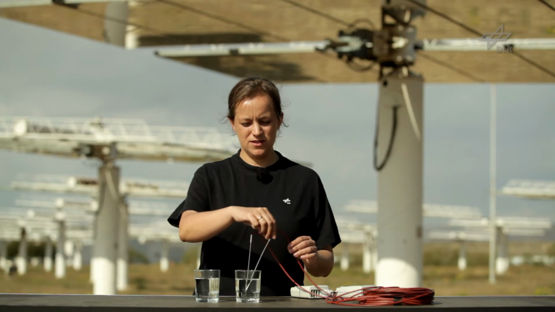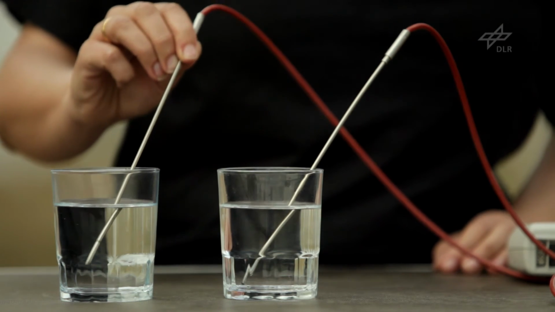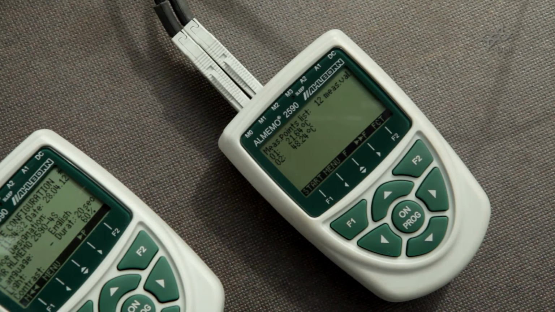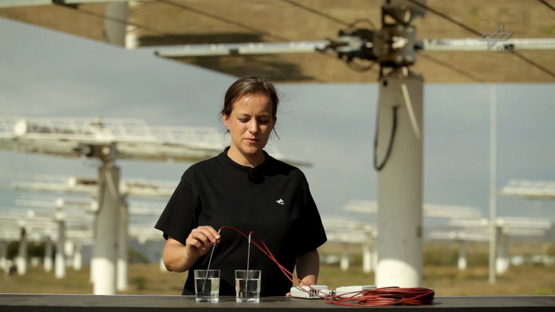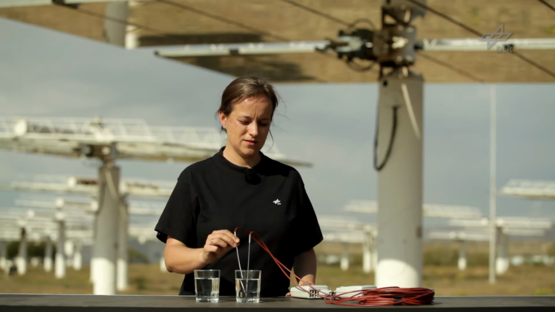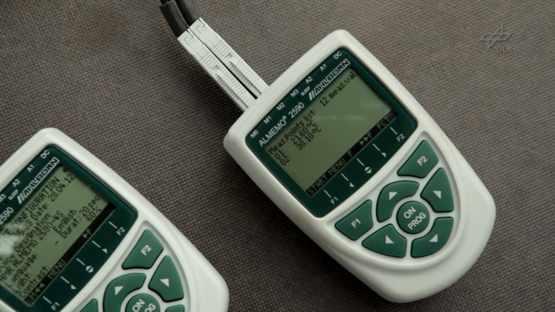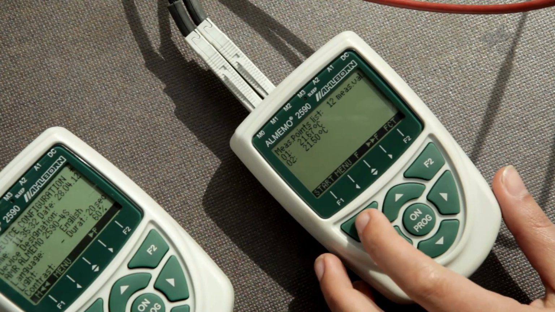If we then take one sensor and switch it into another pot with hot water, you can observe the temperature to rise. And as we put it back into the cold water, the temperature drops again. For the sake of this basic demonstration, we can stop the logging process at this stage.